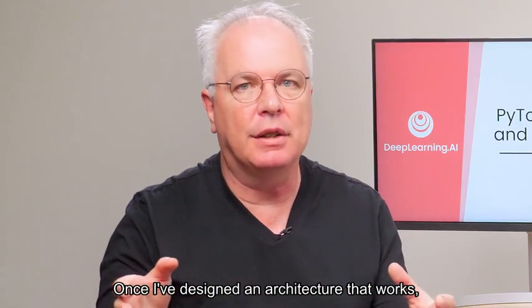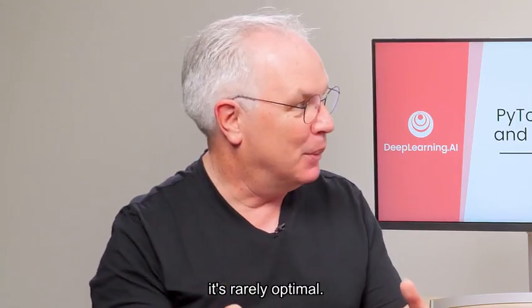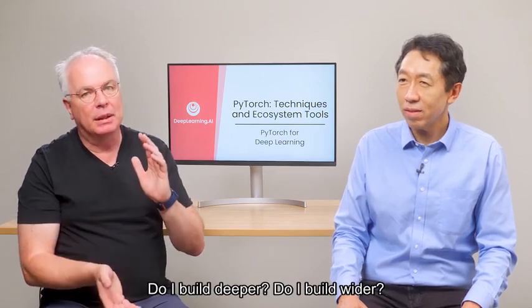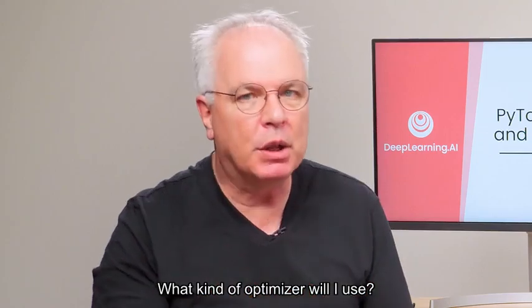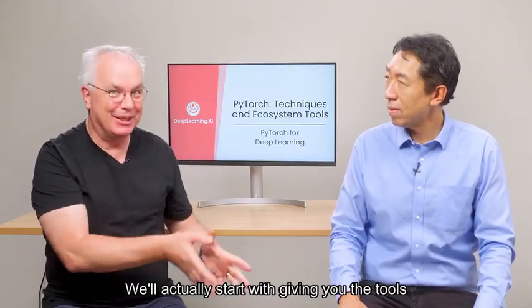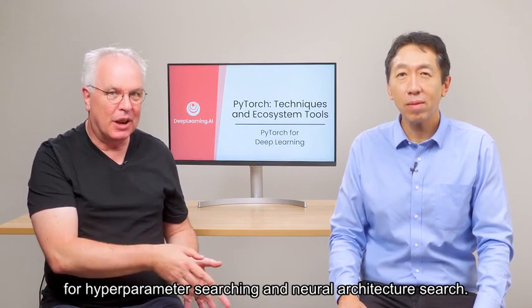Once I've designed an architecture that works, it's rarely optimal. There's all these choices that I have to make. Do I build deeper? Do I build wider? What kind of optimizer will I use? We'll actually start with giving you the tools for hyperparameter searching and neural architecture search.